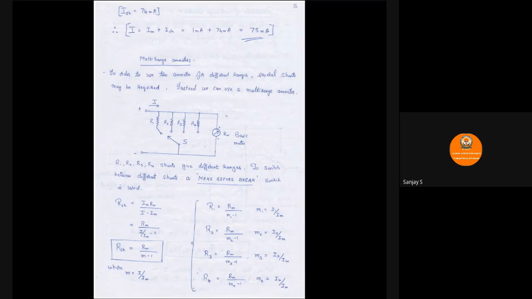If you need multi-range ammeters, you will be connecting several shunts in parallel, as you can see in the circuit diagram. You have R1, R2, R3, R4, and we employ a switch here, which is called a make before break switch. Make before break, in the sense you will never leave the open circuited condition during the operation of the switch. That is, during the transition, we'll see to it that the switching operation will not happen at open circuit. So that is called a make before break switch.